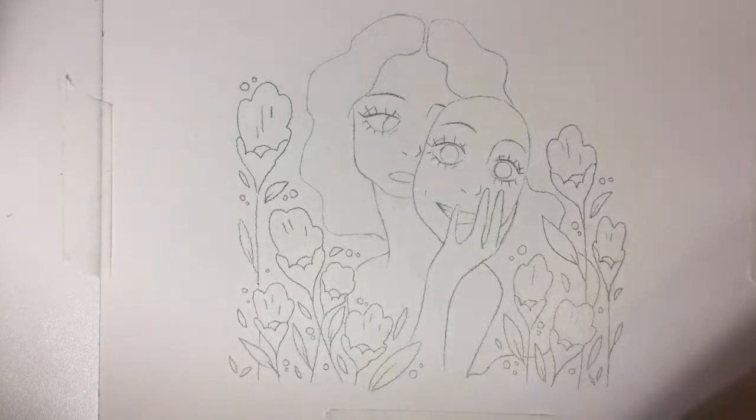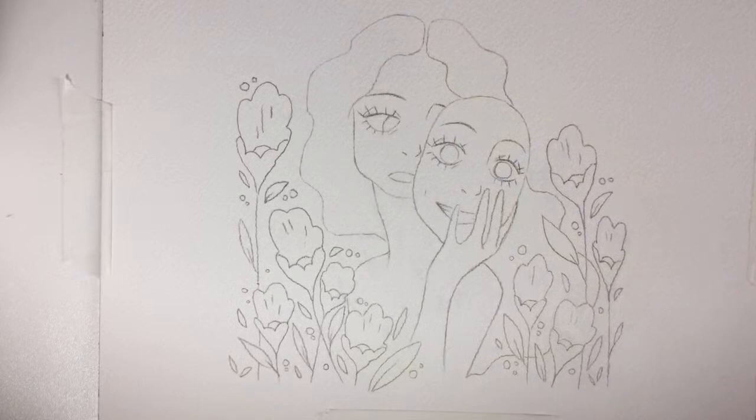Yes, you can paint digitally. It's up to you. You can download the digital version of the line work and just go for it. Any medium that you want to use is fine by me. Just have fun.